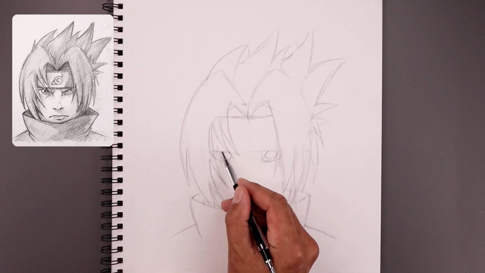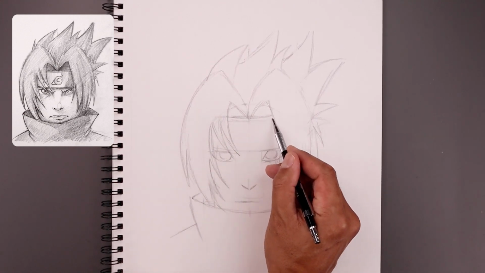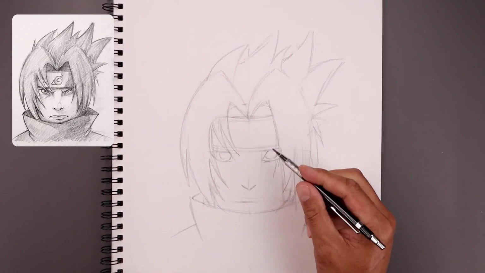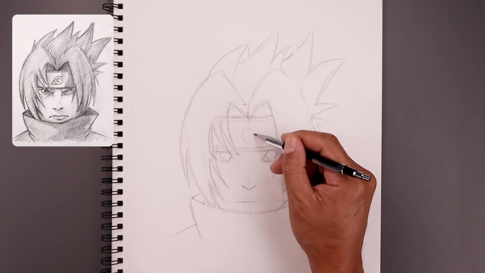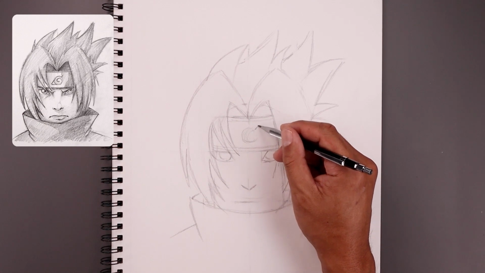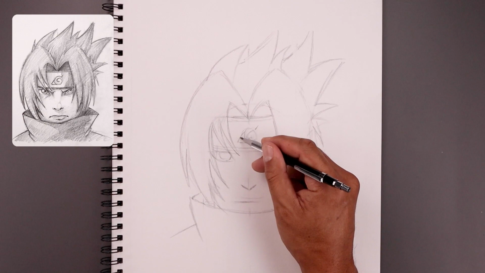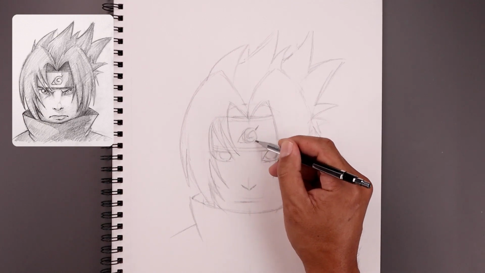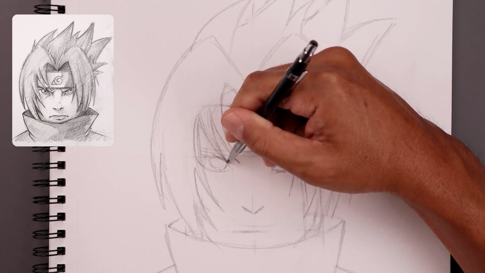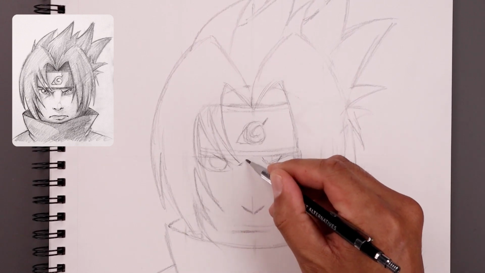Give that headband a slight bend. And then just adding the metal plate in behind. And just roughing in that detail in the center of the forehead. I'm just layering the eyebrows on top of the eyes, going underneath the headband.